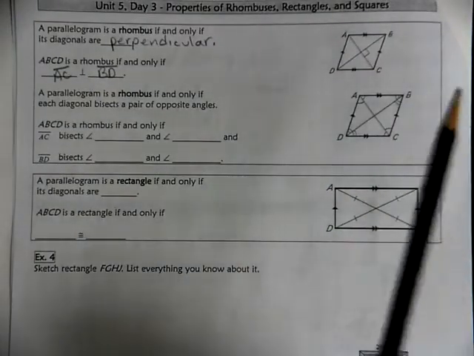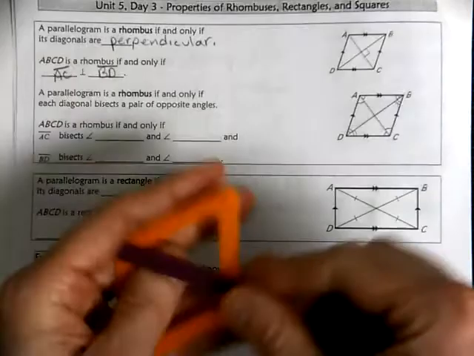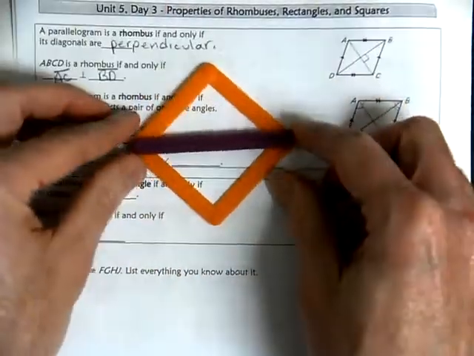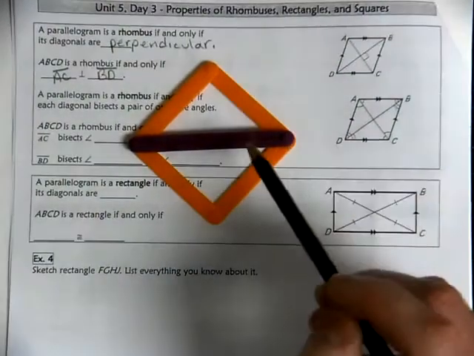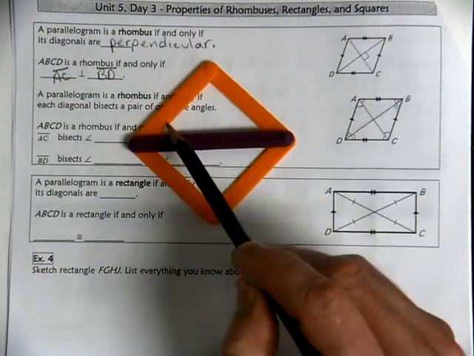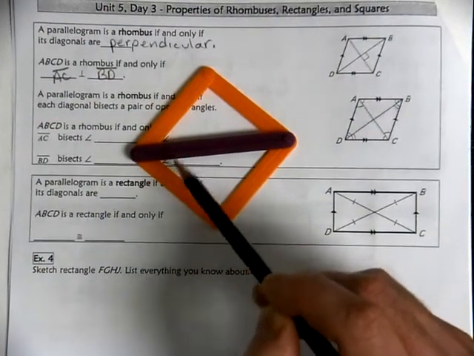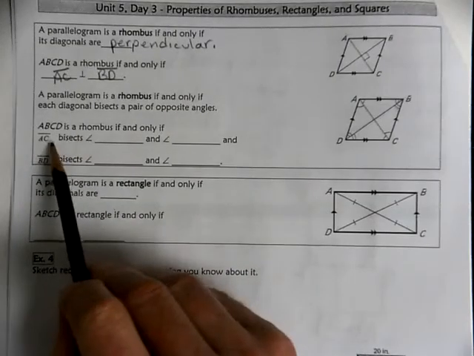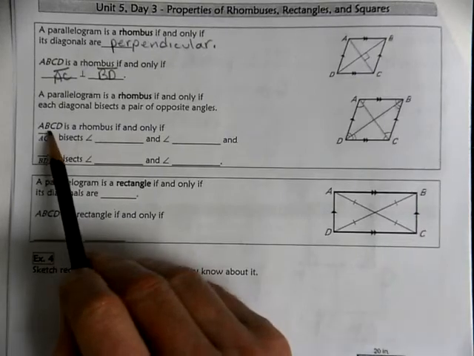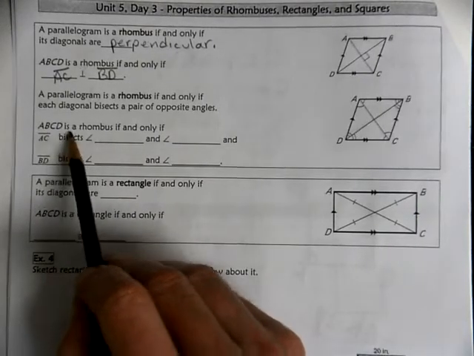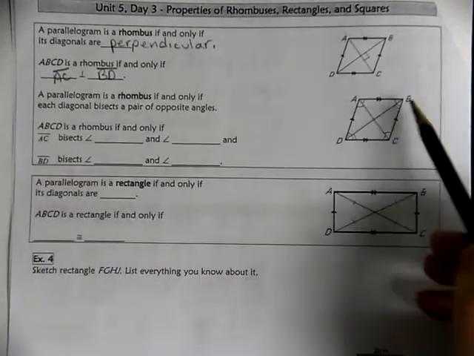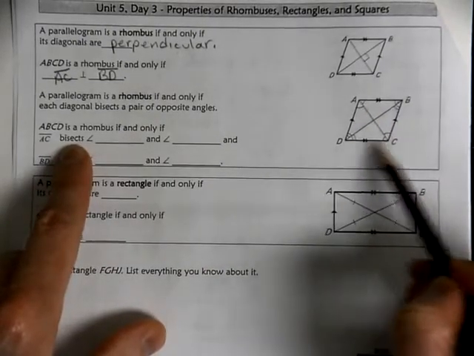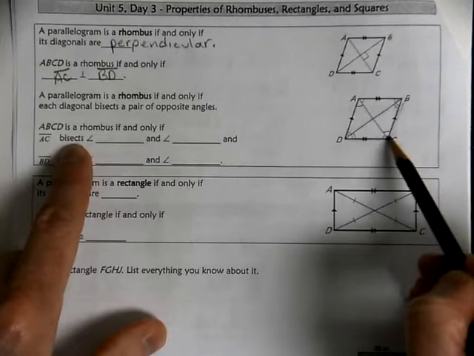But if we have a rhombus, the diagonal cuts this angle right in half, makes two congruent angles every time. ABCD is a rhombus if and only if AC bisects this big angle.